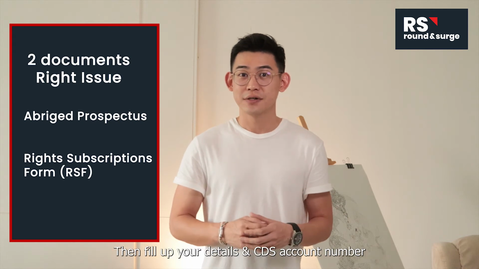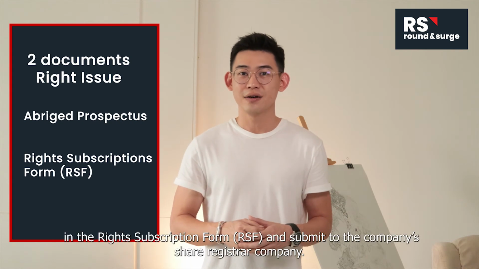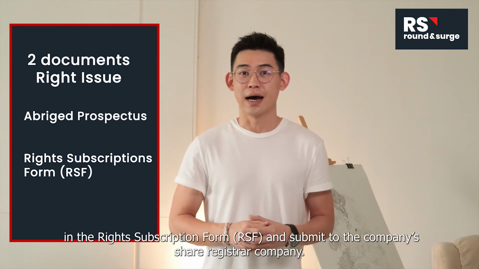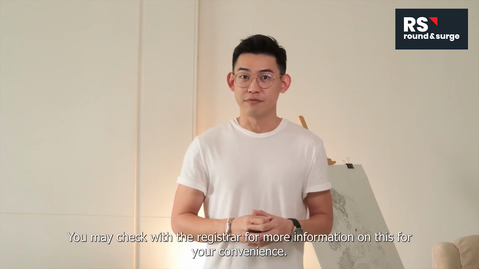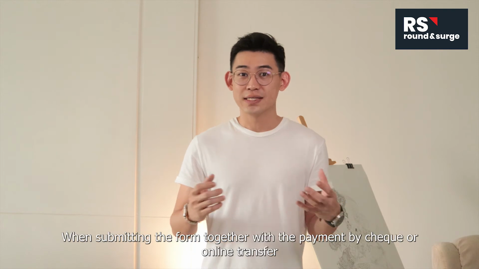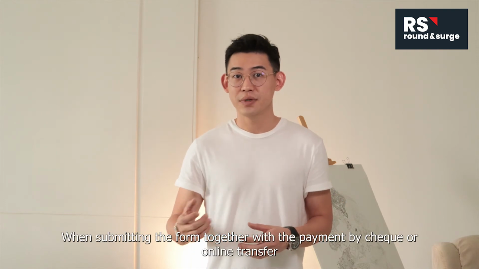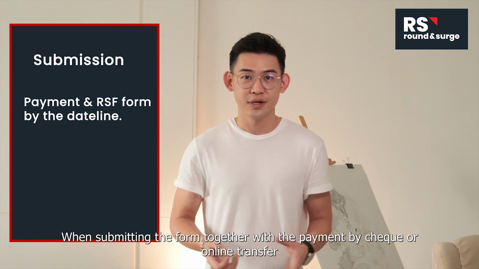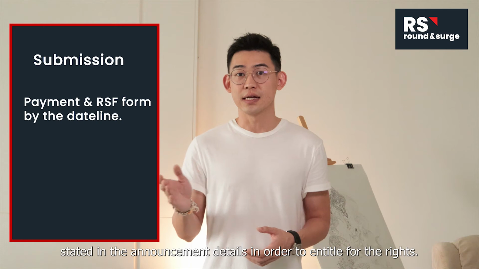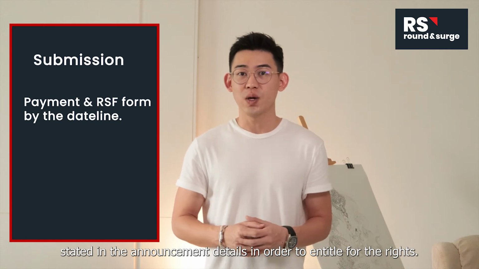Then fill up your details and CDS account number in the rights subscription form, which we call RSF, and submit it to the company's share registrar. Some share registrars offer online submission, so you may check with the registrar for more information for your convenience. Submit the form together with the payment by cheque or online transfer before the last date and time for acceptance and payment stated in the announcement details in order to be entitled to the rights.